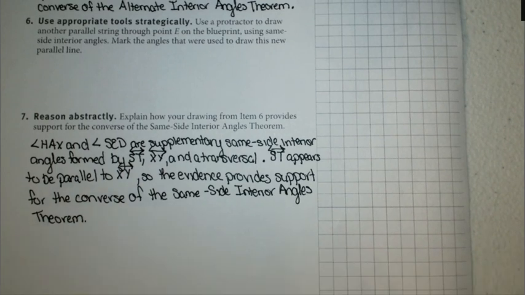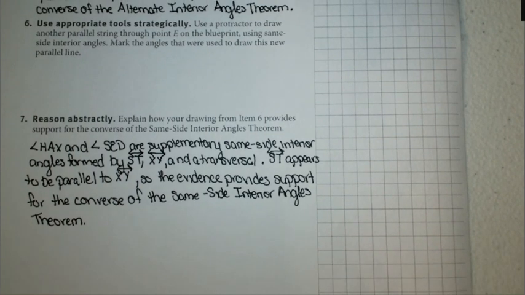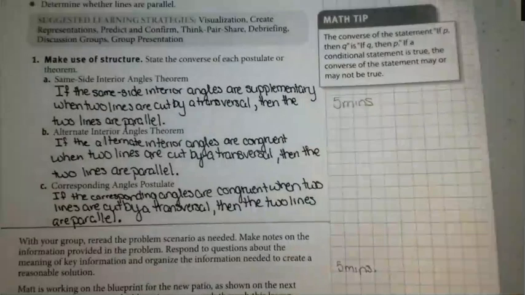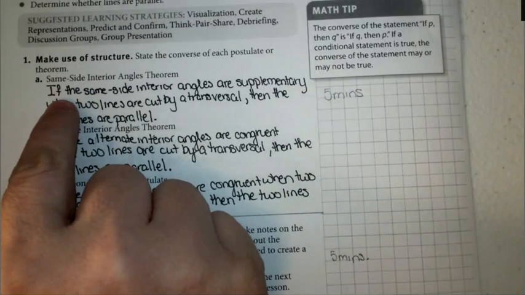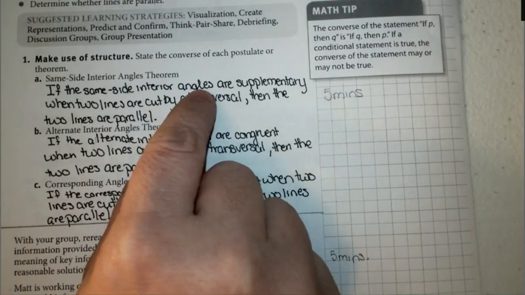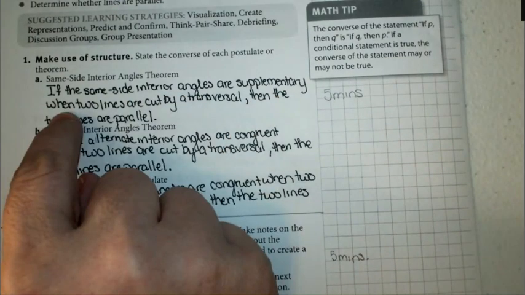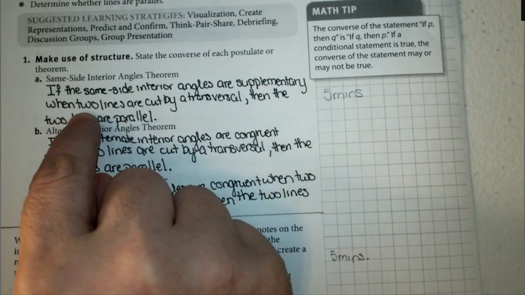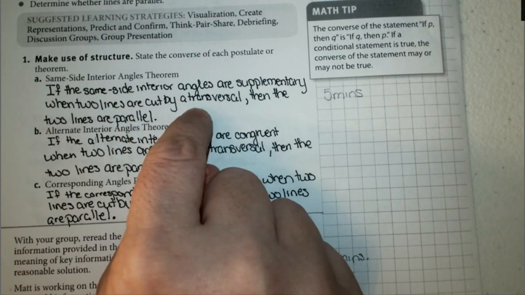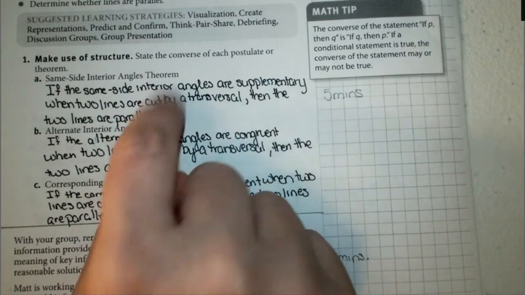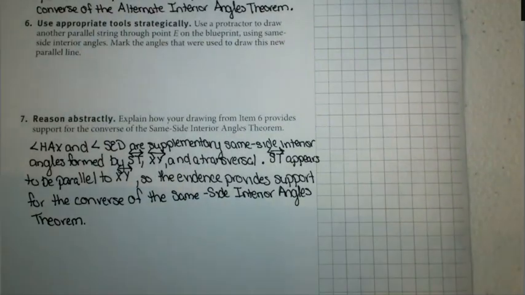So what did I do? I created exactly like it told me here, and I said I've got two same side interior angles that are supplementary, and they're formed when two lines are cut by a transversal. Then these two lines are indeed parallel. On to your debriefing question.